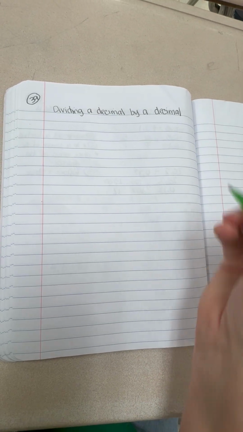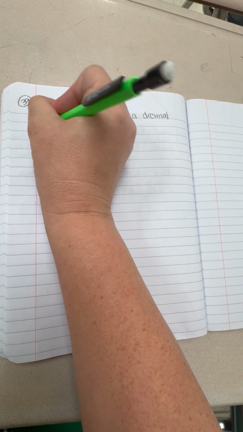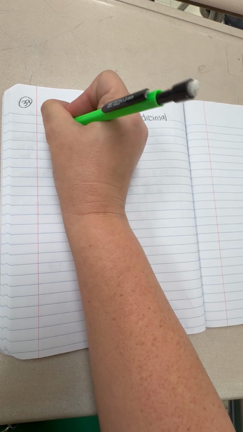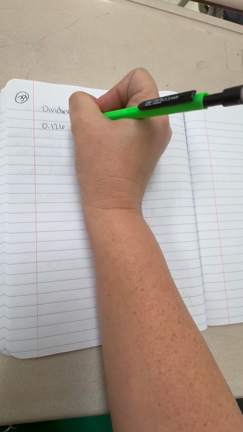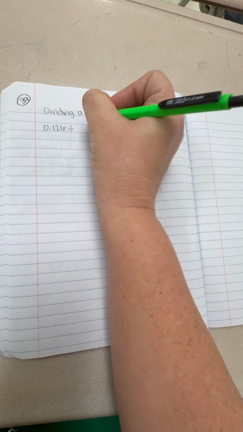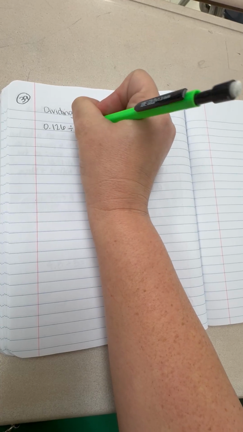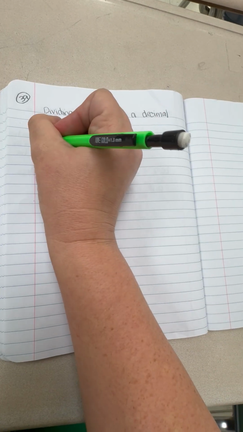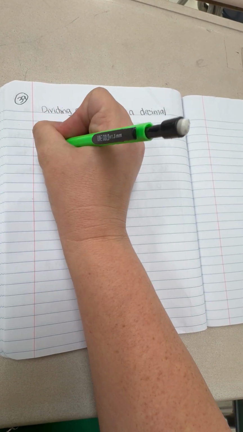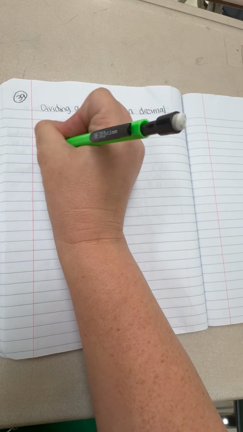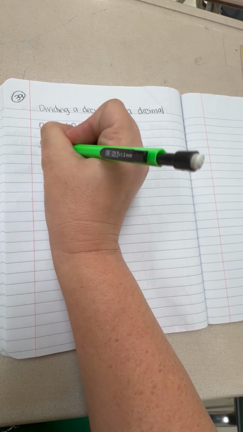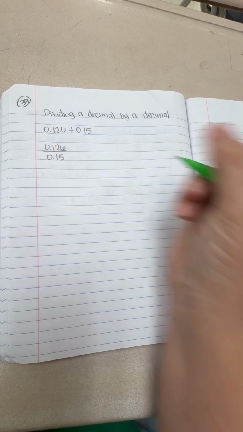So the problem that we're going to look at is 0.126 divided by 0.15. As always, we're going to write it as a fraction first. 0.126 over 0.15.